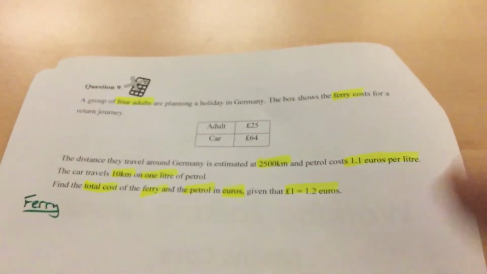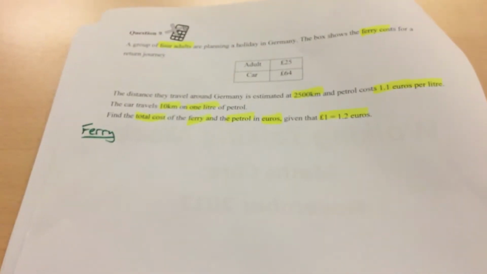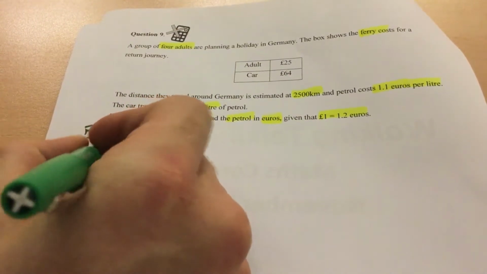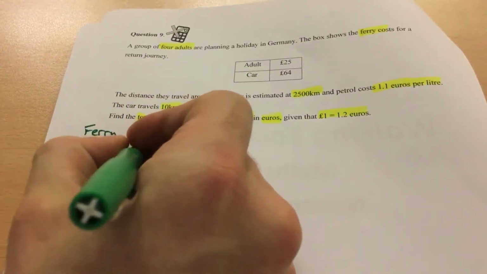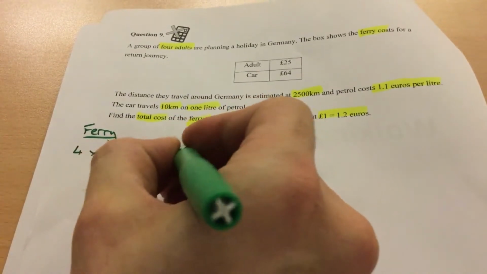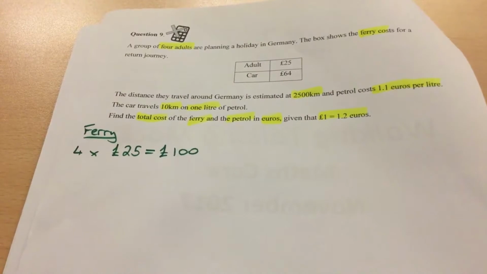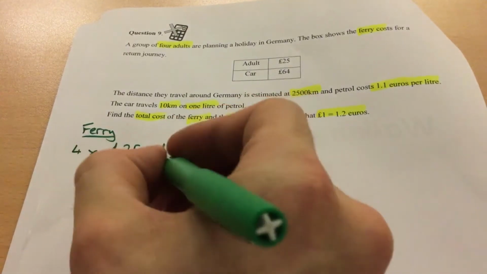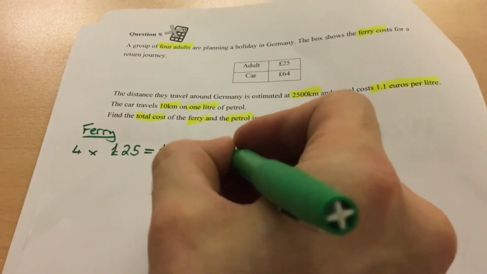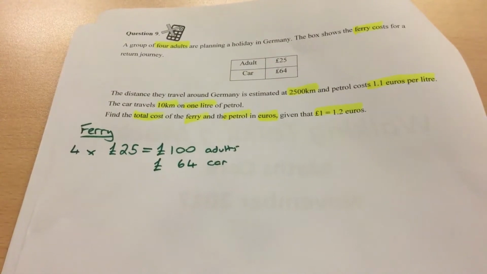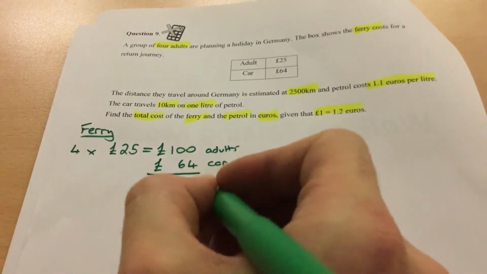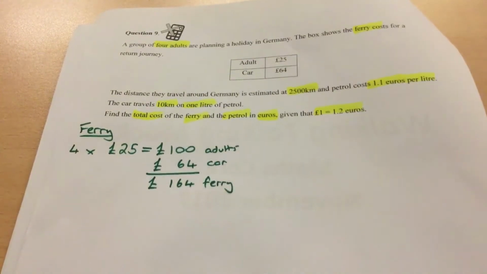Okay, so we've put a subheading of the ferry. On the ferry, we have 4 adults, and each of those adults is going to cost £25. So that gives us a total of £100. We've also got a car that costs £64. So our total for the ferry is £164.